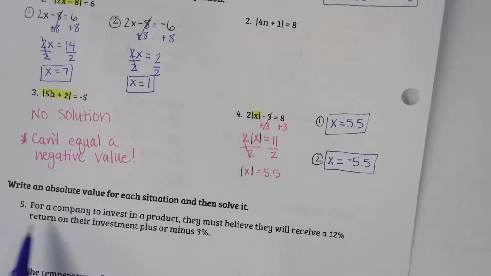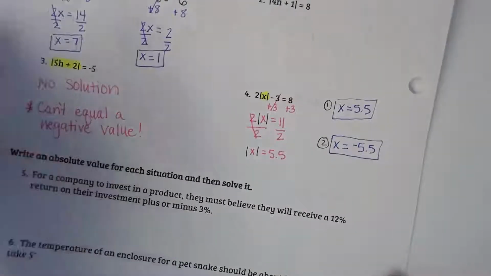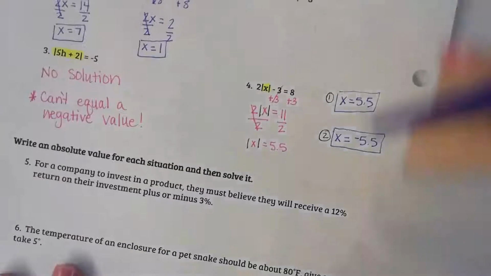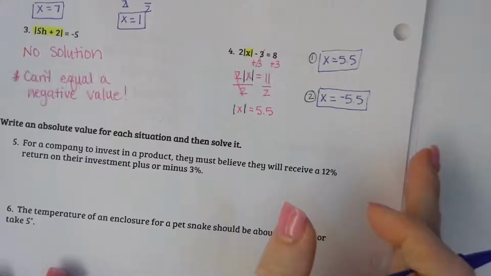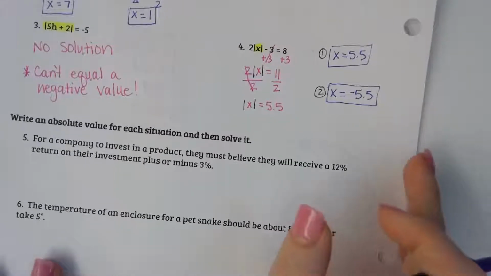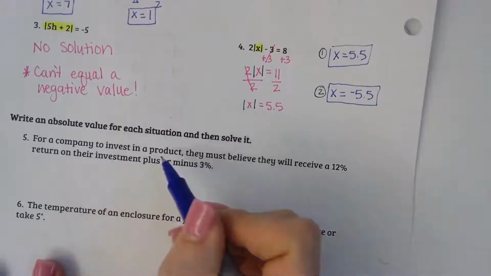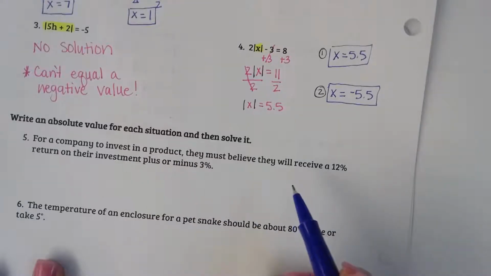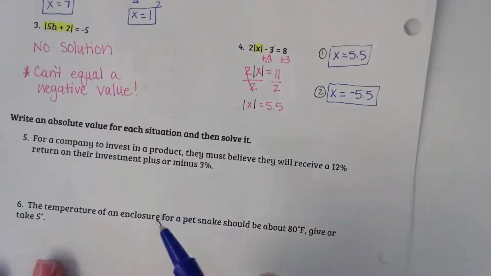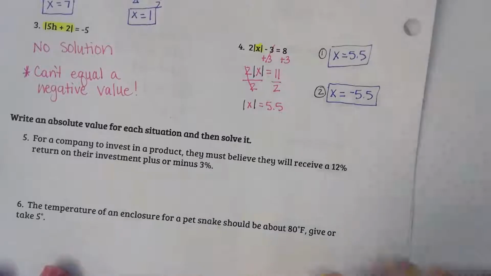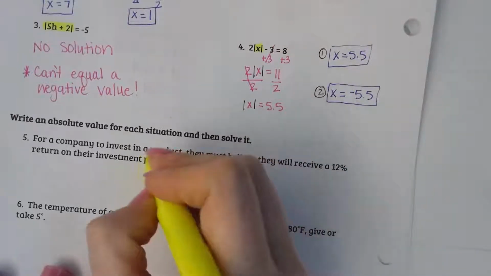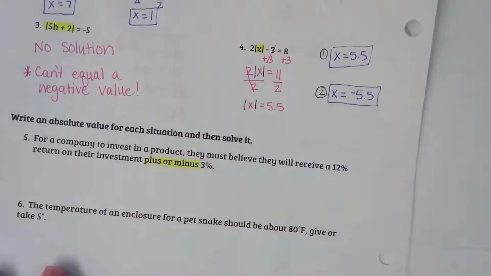Okay, so some story problems for us. Write an absolute value for each situation and then solve it. So number 5 here. For a company to invest in a product, they must believe they will receive a 12% return on their investment plus or minus 3%. So this plus or minus is one word or one phrase for absolute value.